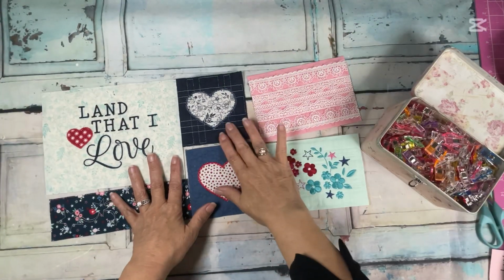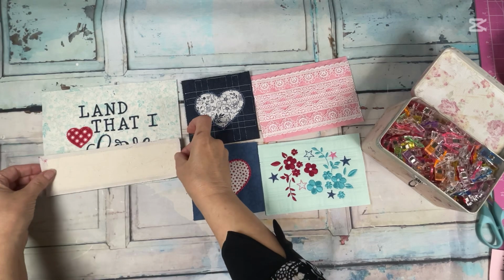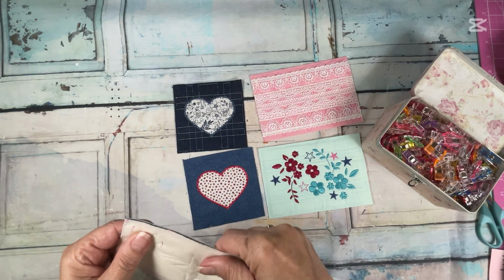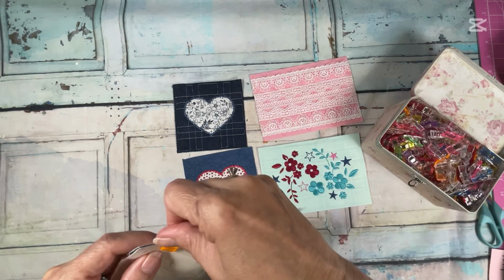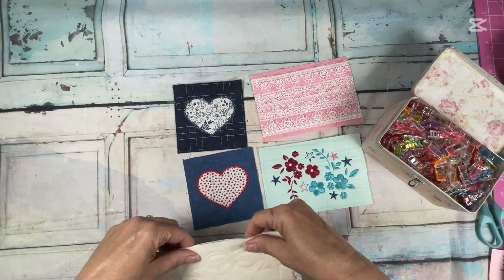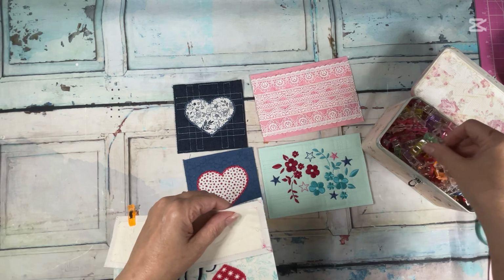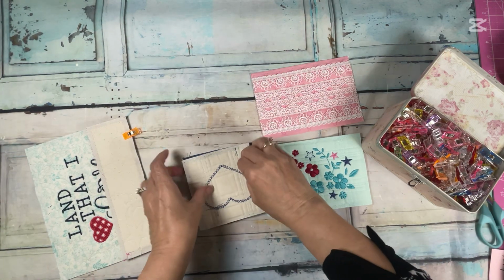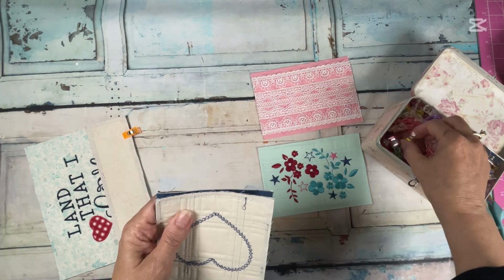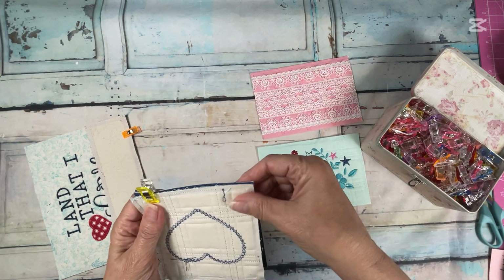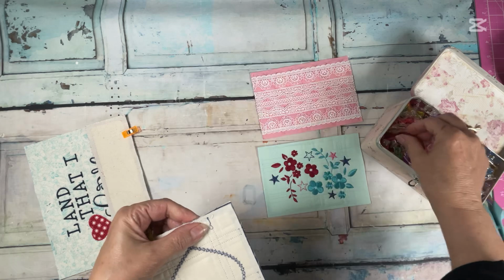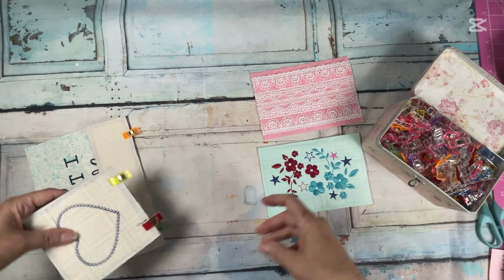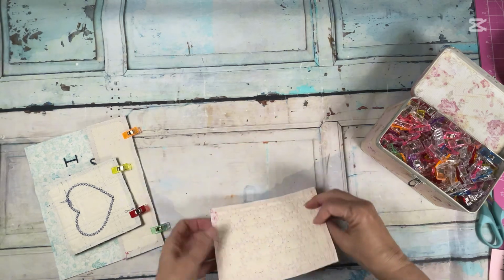Now these are so small that you really don't need to pin or clip. However, sometimes I will, just so that I know what order, what side I'm sewing on. So I will just clip a couple of clips and take these to the sewing machine. I am going to sew 1/4 of an inch, and then we can sew the sections together.